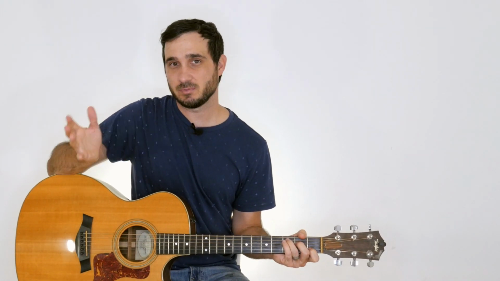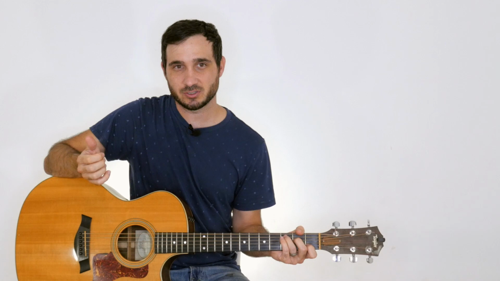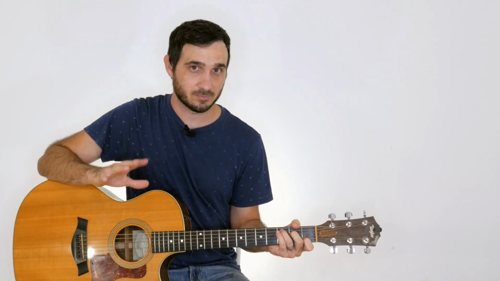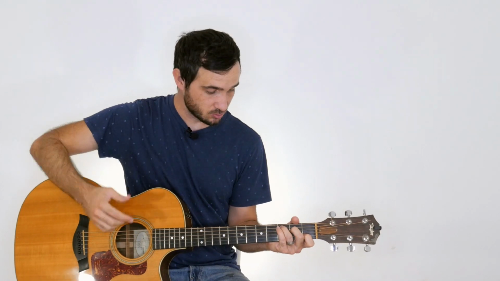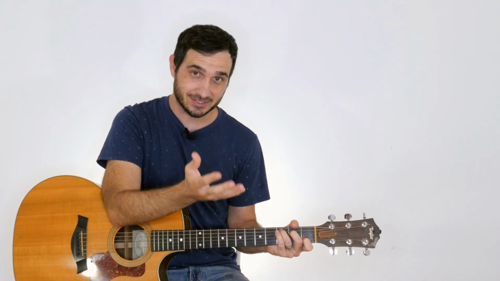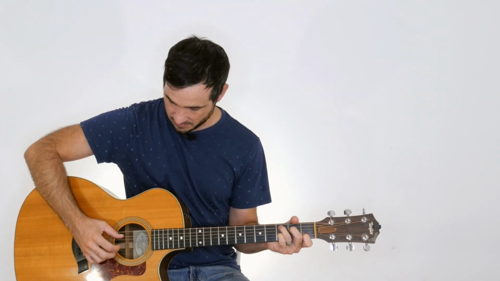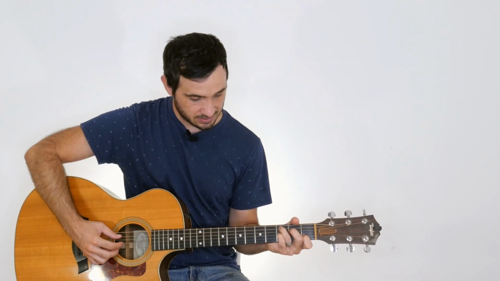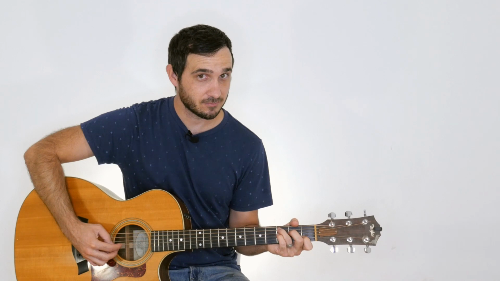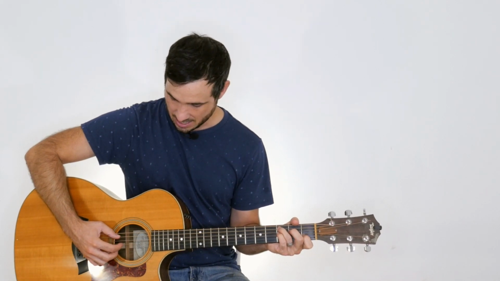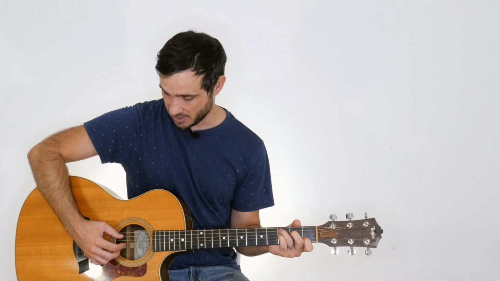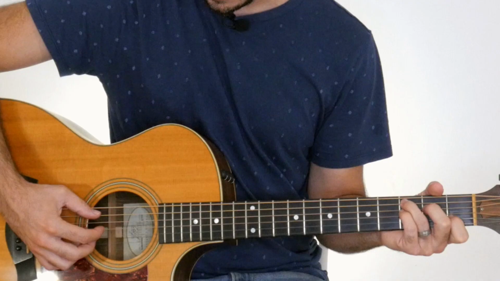My thumb is going to be moving around, and my thumb is going to change strings depending on where the root note is of the chord I'm playing. So for instance, for the C chord, my root note, which is the C, is going to be right here on the A string. So my thumb needs to be on the A string, and it's going to hit that root note, that C note, right there, okay? And then I'm just going to alternate between that thumb and my first and second finger.